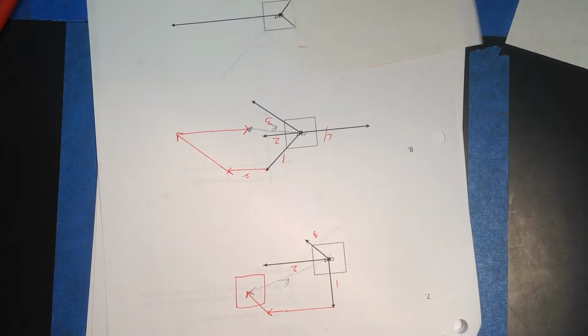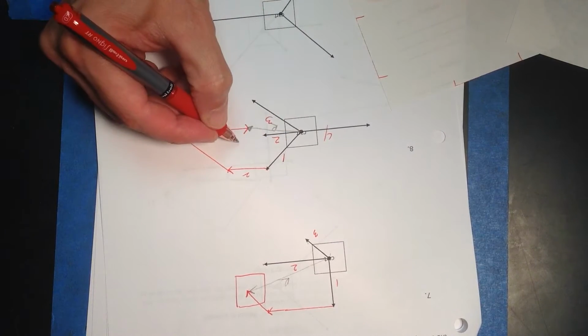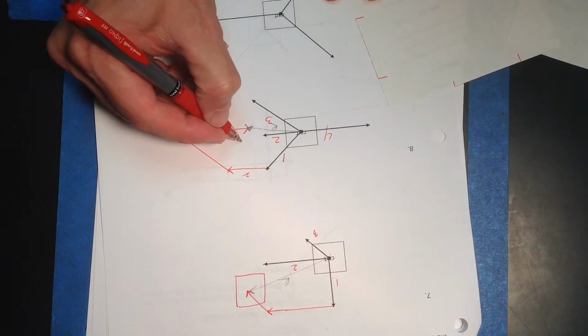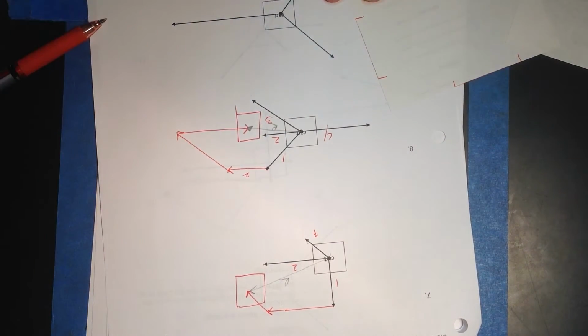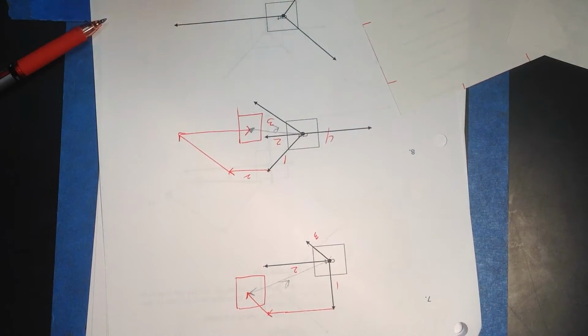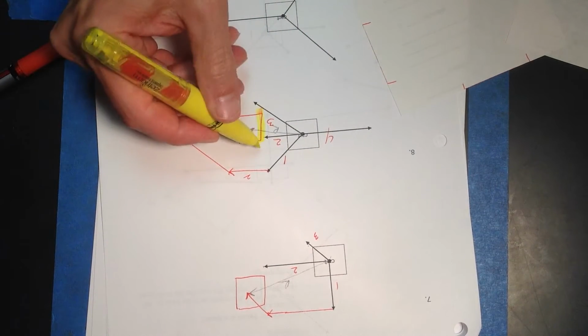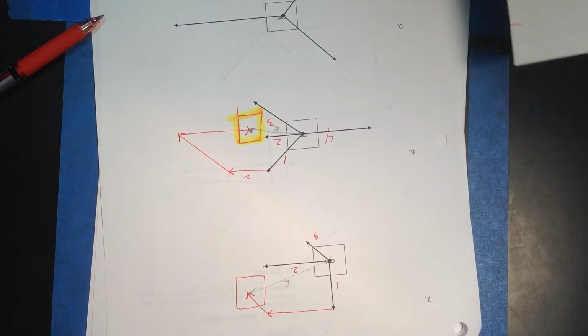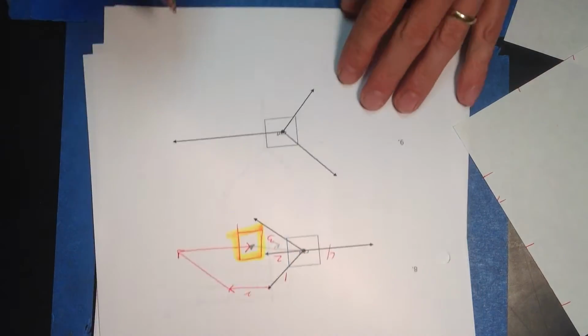And drawing in the cart, the final position of the cart, that's the center. The final position of the cart would be there, okay? That would be the final position of the cart right there, okay? Let's do another one.